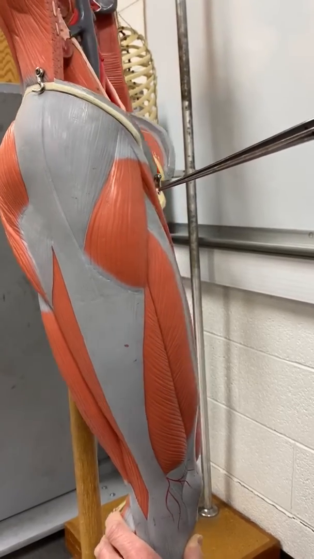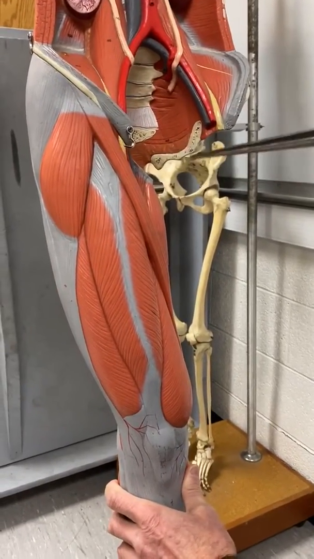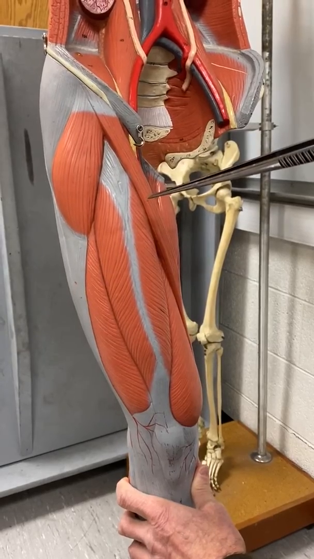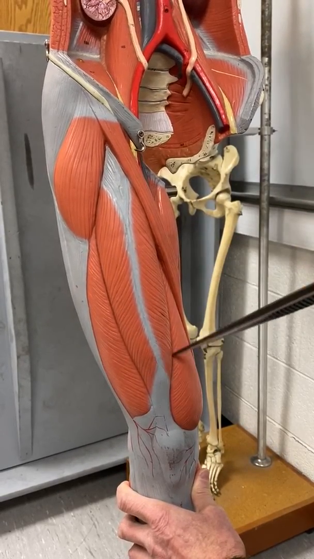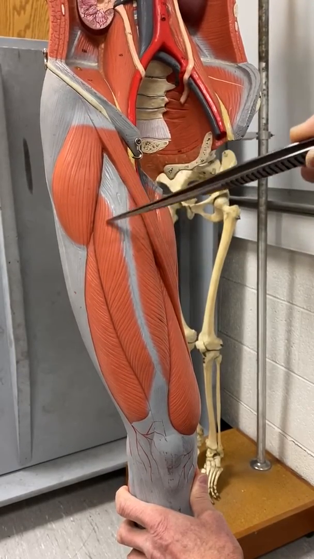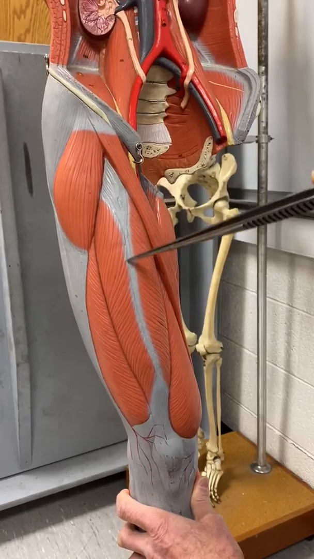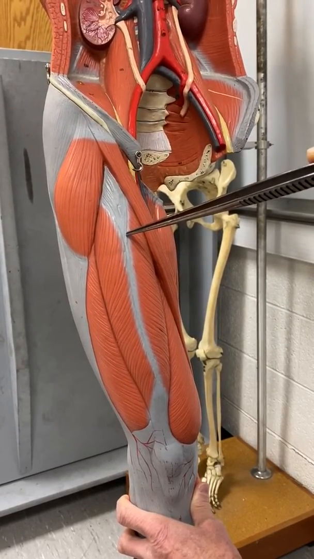Now there are four muscles which as a group extend the knee. It's called the quadriceps femoris, the quad fem. The anterior-most muscle of the quad fem is the rectus femoris. You can tell it because it's got a strip of fascia right down the front. You can tell it easily in the cadaver.